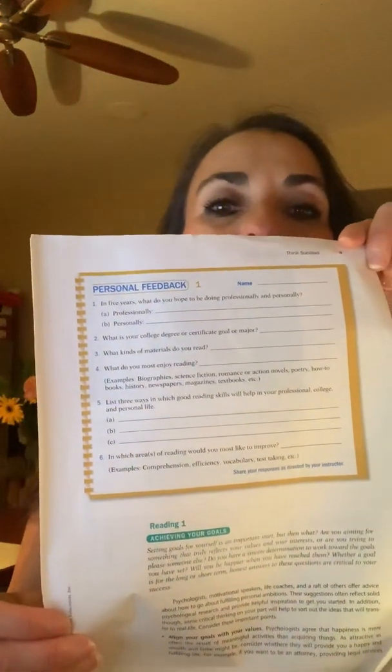So you're gonna have to read chapter 1 and chapter 2. They're really important chapters. Make sure you read them. I will start lecturing on them for the following week. So you're gonna read chapter 1 and chapter 2, and then in chapter 1, you're gonna do page 3, which is your personal feedback. So that's on page 3.